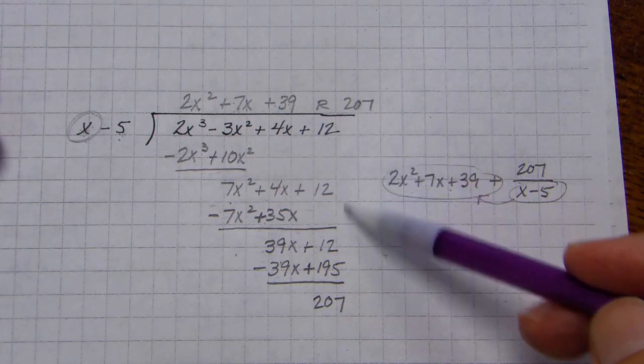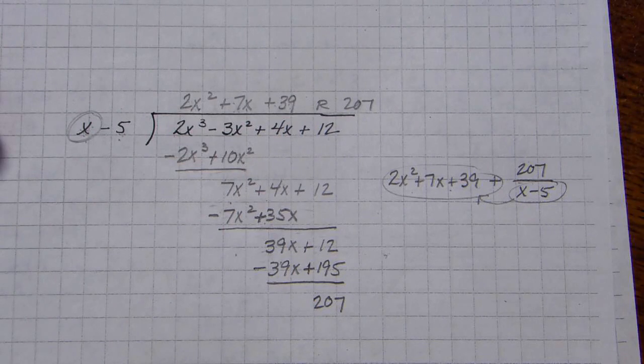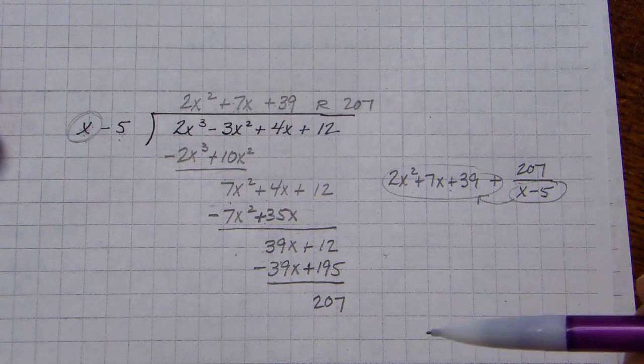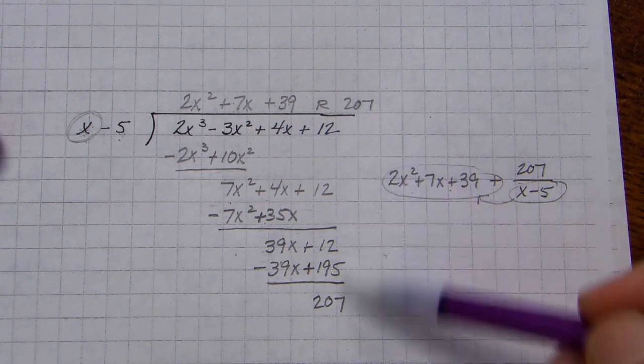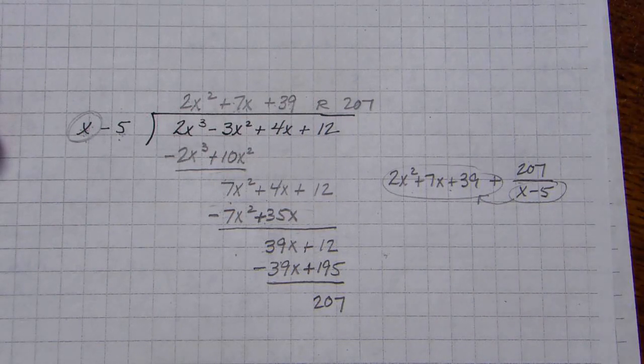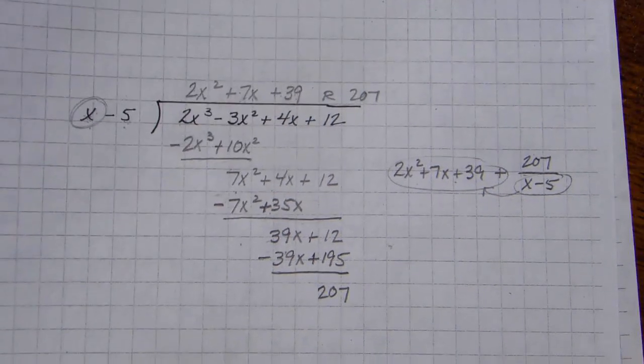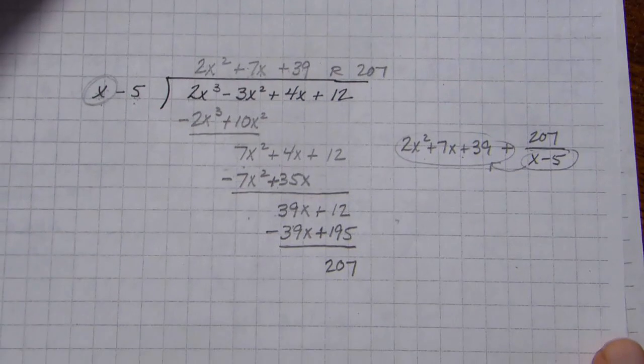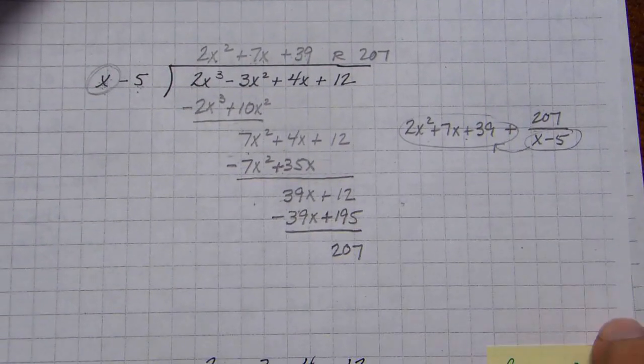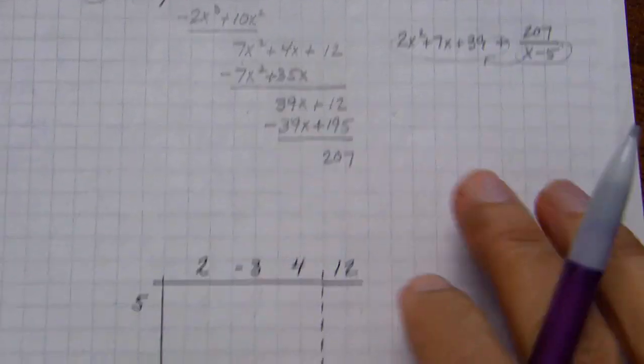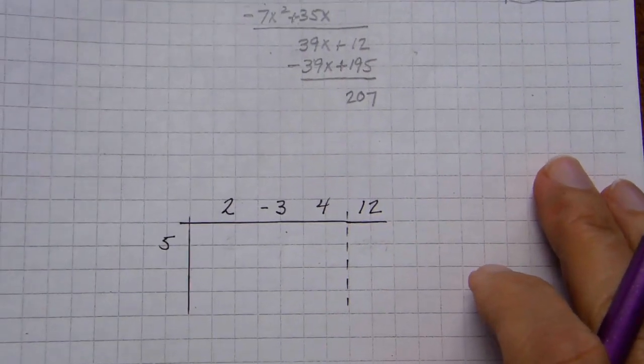But even this can be shortened. There's sort of a shorter version of this. This is long division. Is there a short way to do this? And the answer is yes. You may or may not have seen this in a previous class. So let me slide it over here. We have what's called synthetic division.